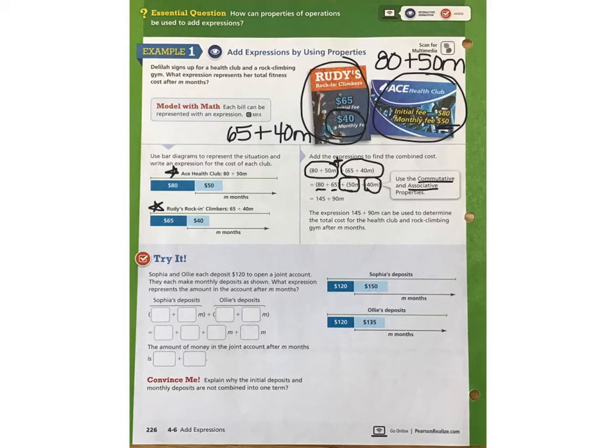So we're going to combine our constant terms, 80 plus 65, and we get $145. Then we combine our variable terms, 50M and 40M, and we get 90M. So the expression that we can use to represent the total cost that Delilah pays after M months is 145 plus 90M, where the 145 represents the amount of her initial fees that she has to pay for each club, plus $90 each month to belong to both the rock climbing gym and the health club.